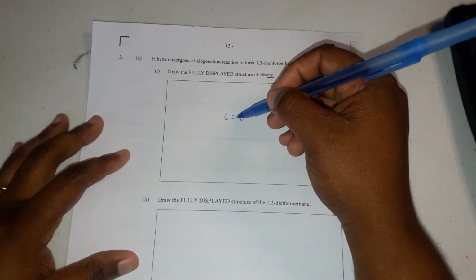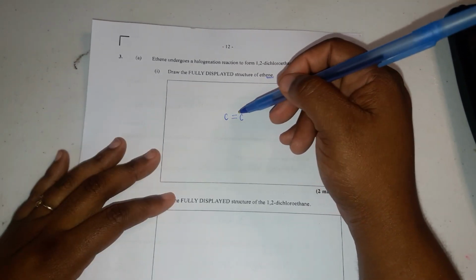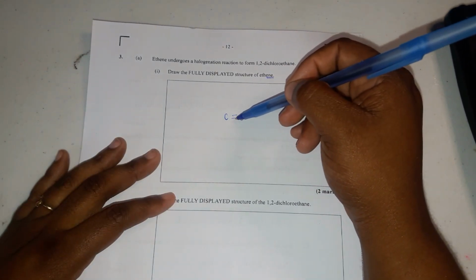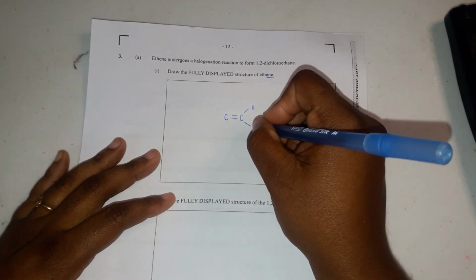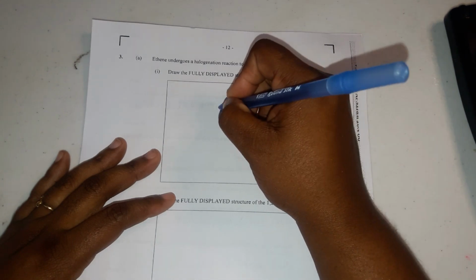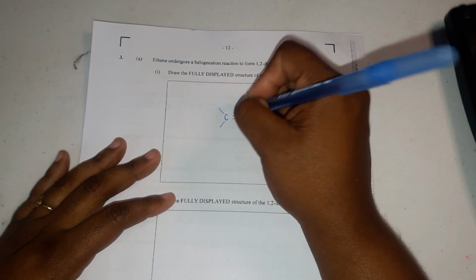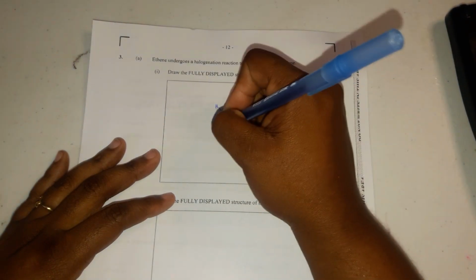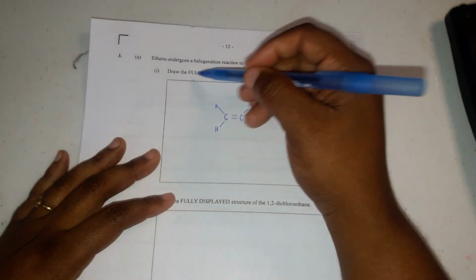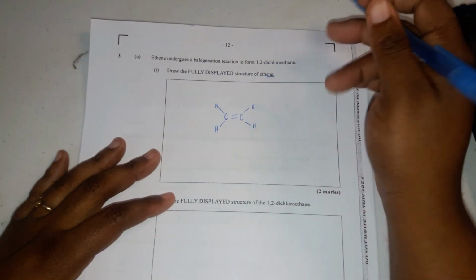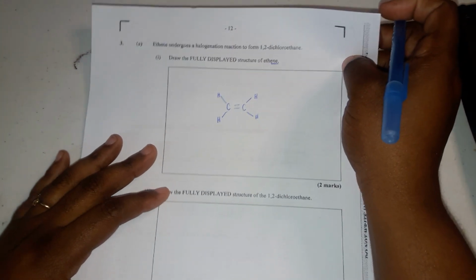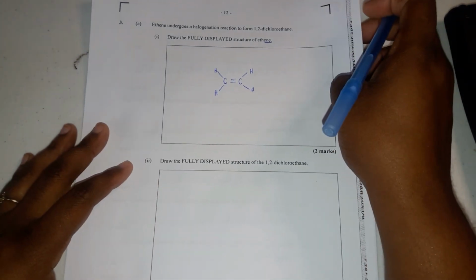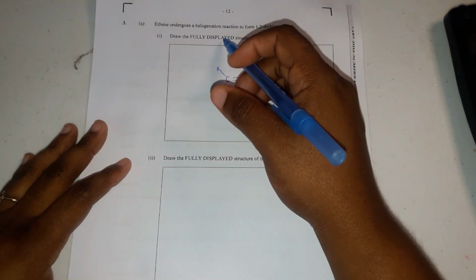And remember, each carbon would have just 4 bonds. So 1, 2, 3, 4, and 1, 2, 3, 4 for this carbon. So each carbon would have 4 bonds. And it says draw the fully displayed structure, and this is the fully displayed structure. And that's for 2 marks. I'm looking to see if I had anything else.